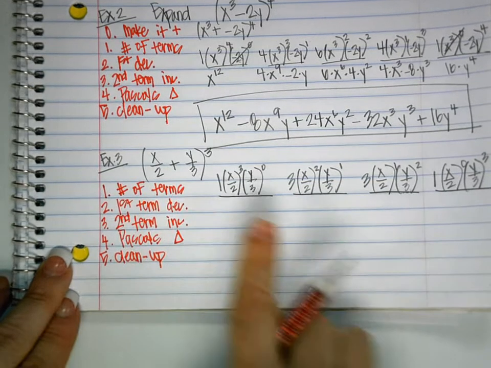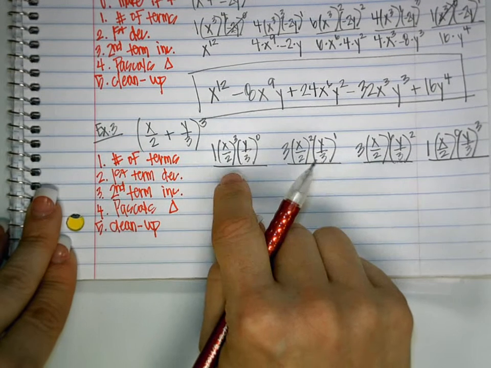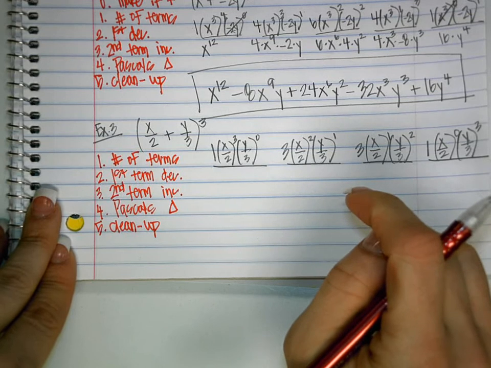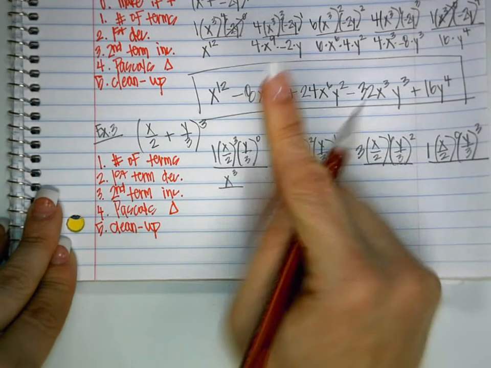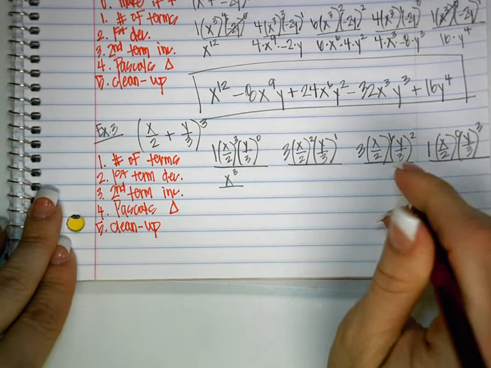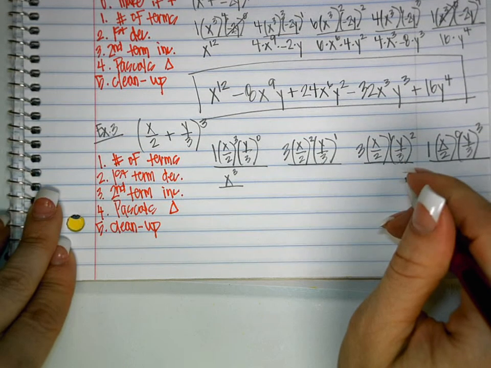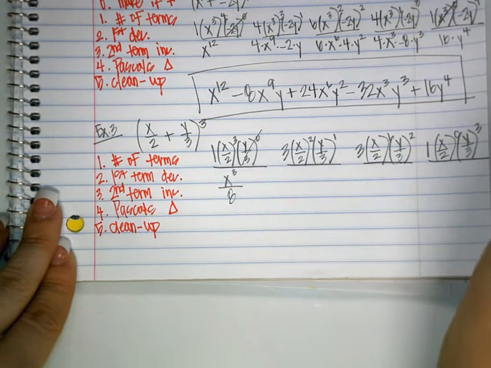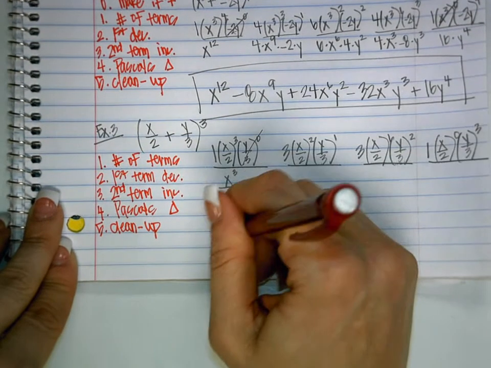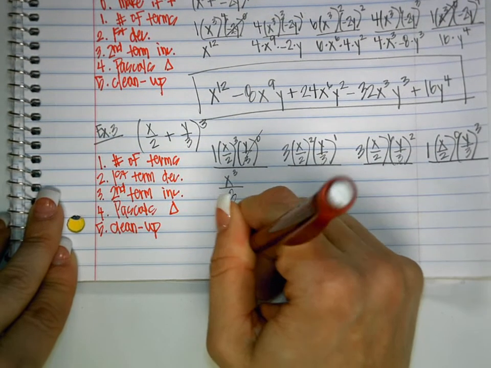Okay, so if I clean this up, x over 2 cubed gives you what? X cubed over, the bottom also gets that exponent. So 2 cubed is what? 8. Okay, this goes away because it becomes a 1. Then we're going to be multiplying, so x cubed over 8 is your first term.